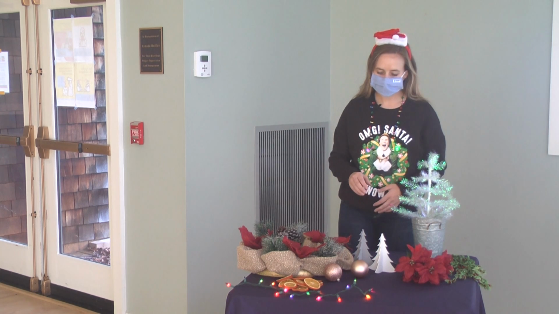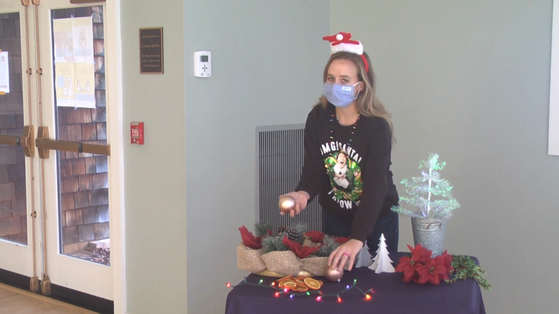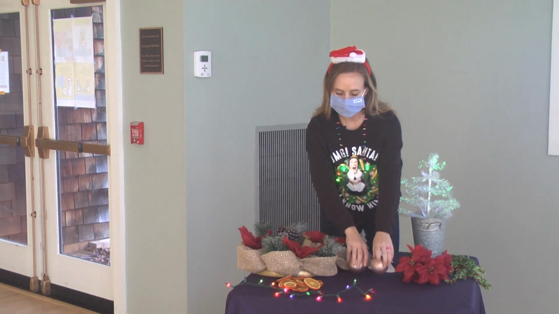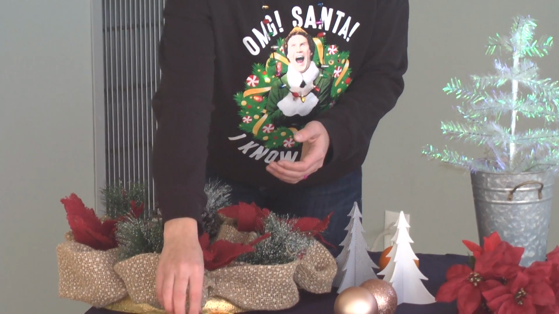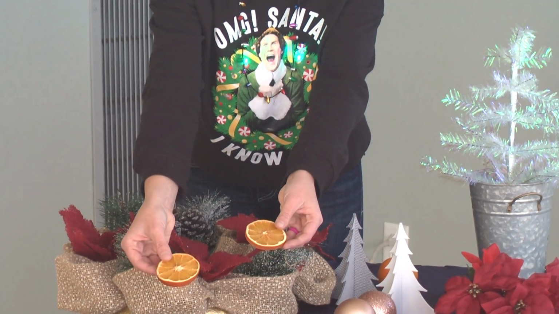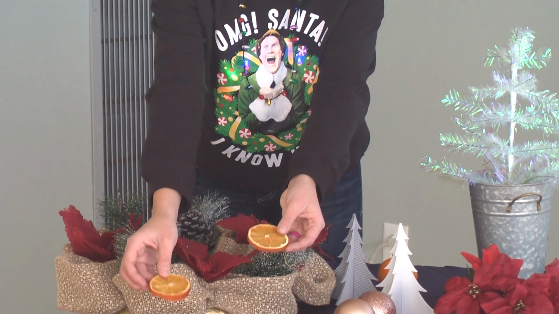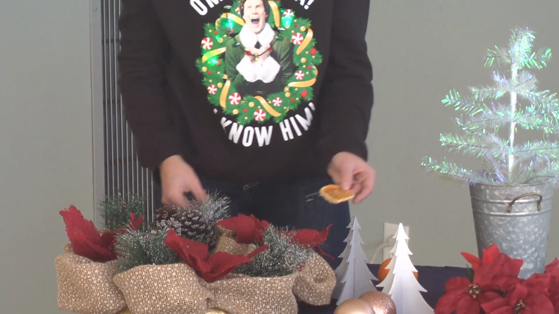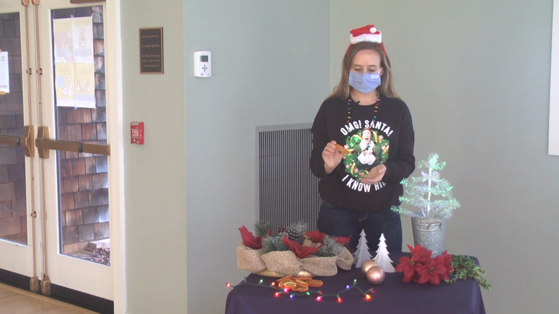In fact, when we think about our ornaments today, and these are some just from my tree, we typically don't think about orange slices, but oranges and other fruits like it were something that even in the Great Depression and World War II were used to decorate. And these guys I actually made this morning.